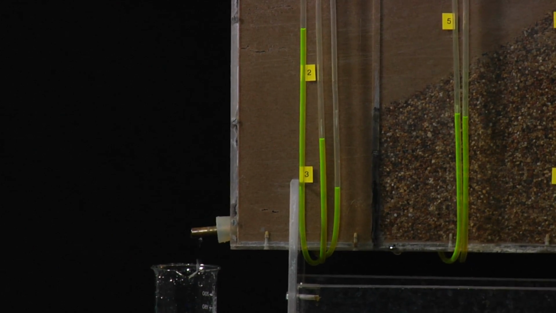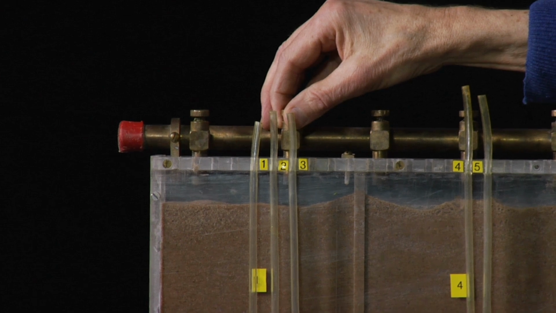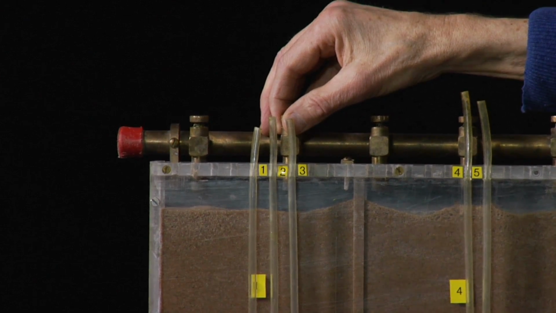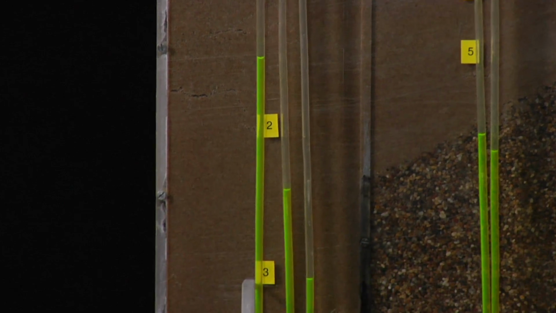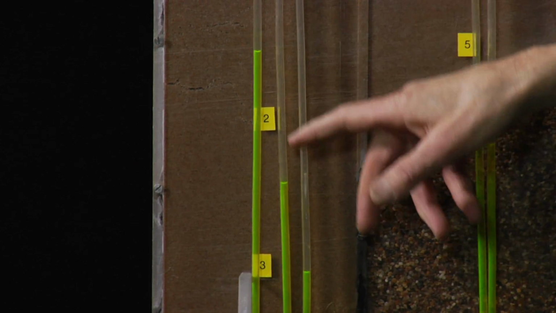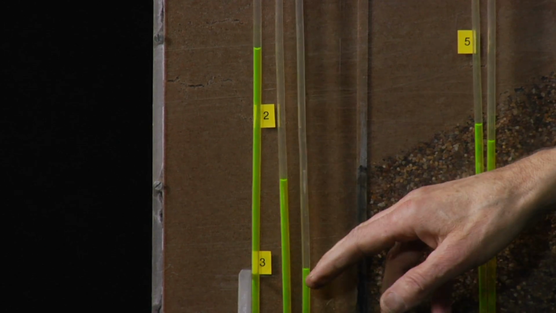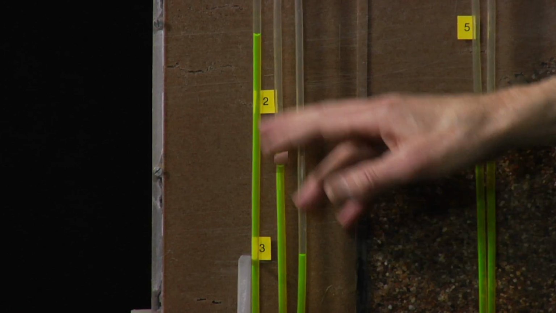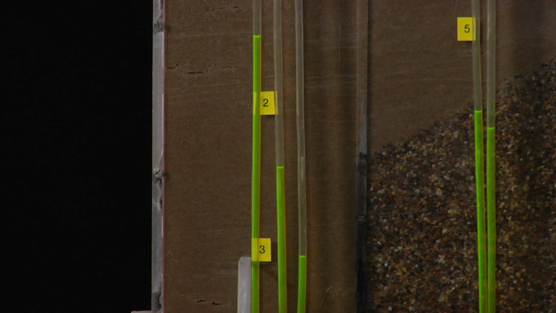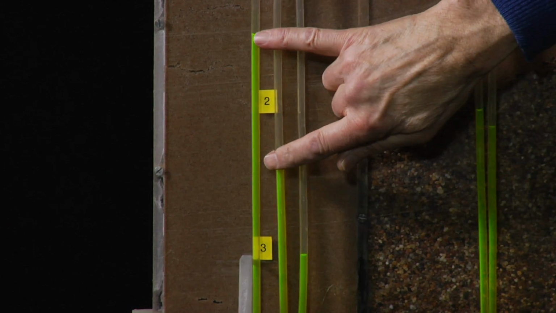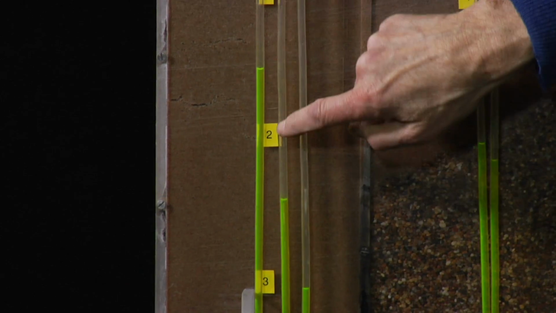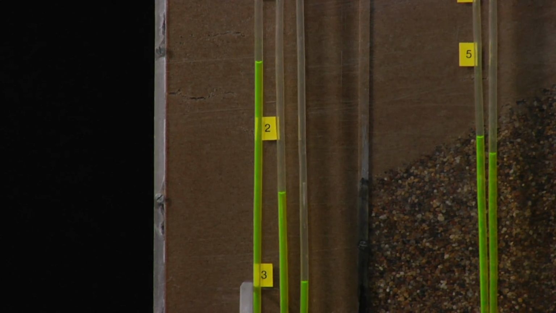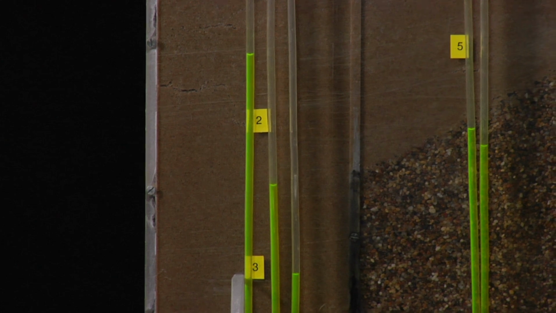I will adjust the flow and wait for equilibrium. Now the levels have stabilized and remain constant. You can see that there is a somewhat bigger difference between these two than between these two. It's the same distance between the instruments, so the potential gradient is larger in the upper part.